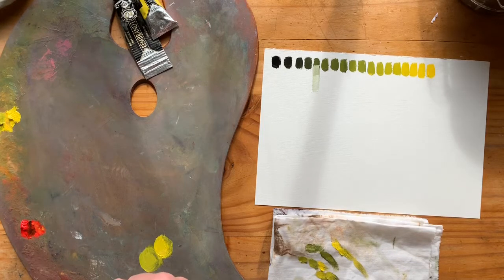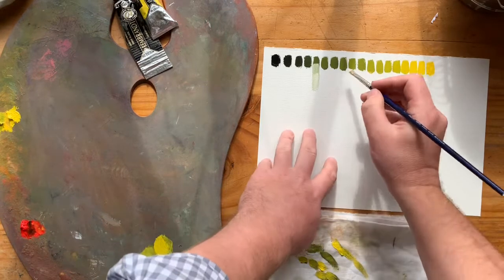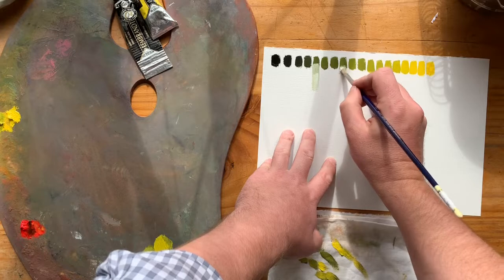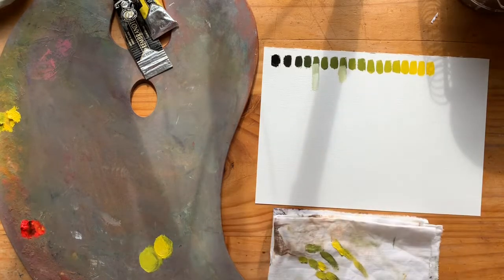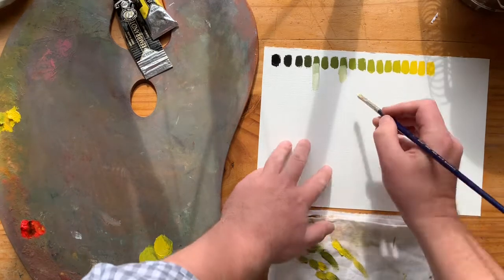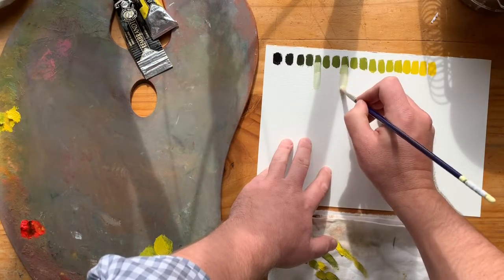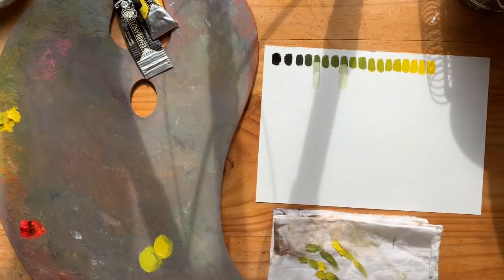Again, don't go into any great detail, and you could do all of them. I'm just going to pick a couple here to open up with white.